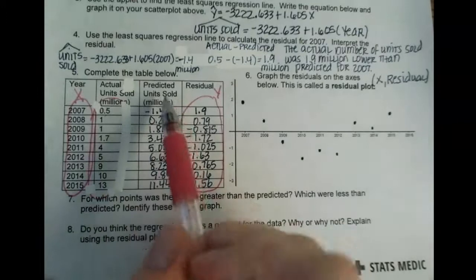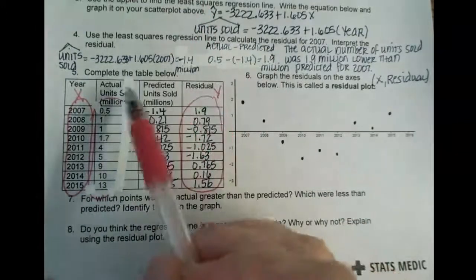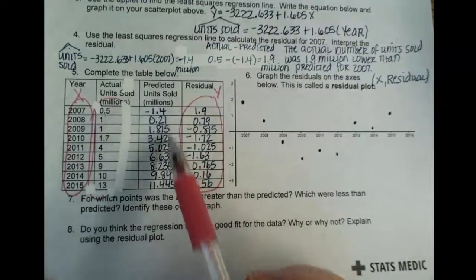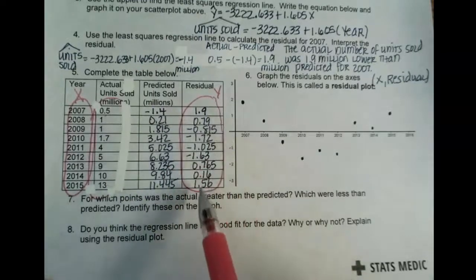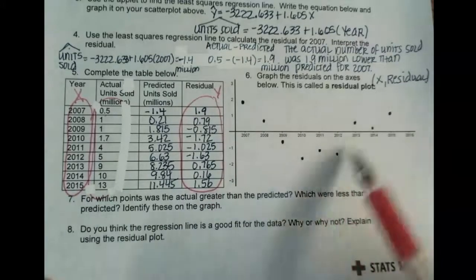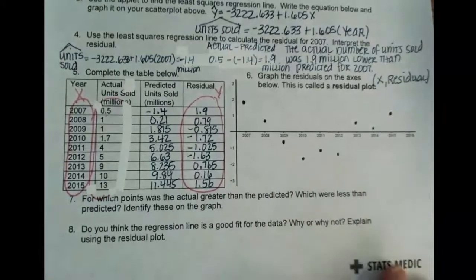Alright, so I just brought down our actual units sold. I plugged in each of the numbers and got the predicted numbers sold and subtracted them, and here are my residuals. When I graphed them, here's what I ended up with. You should have something pretty similar.